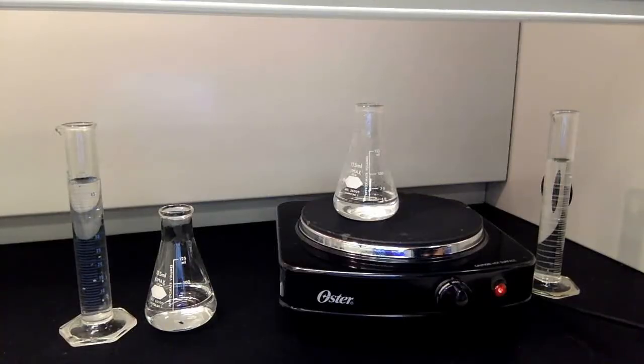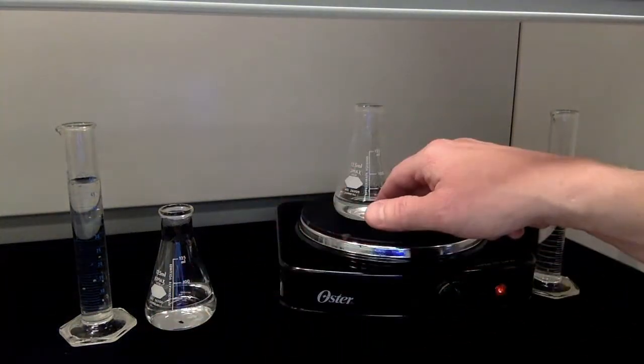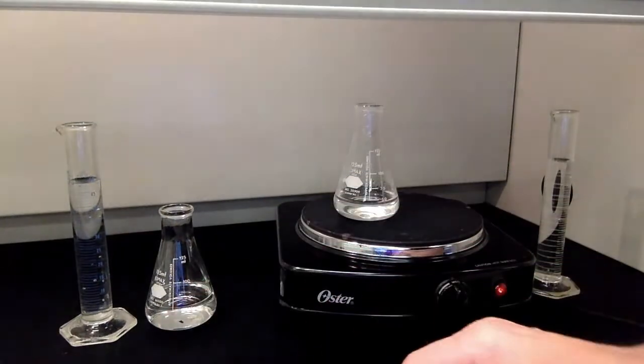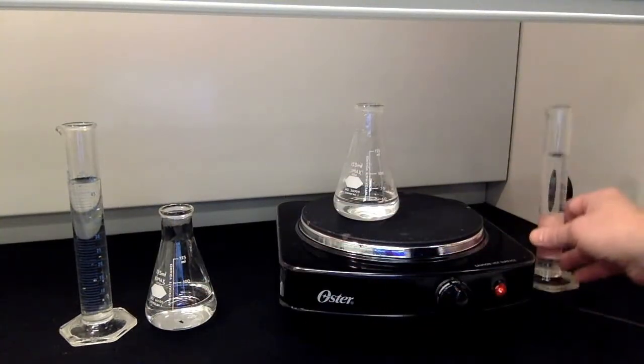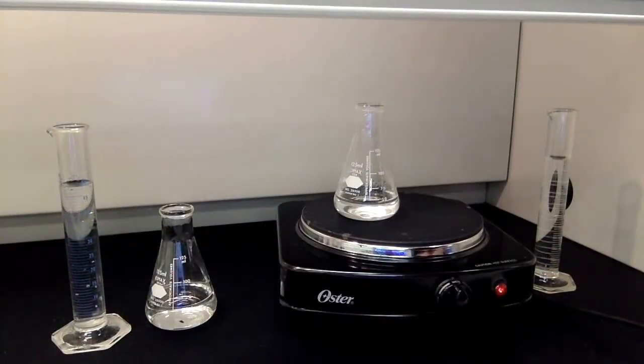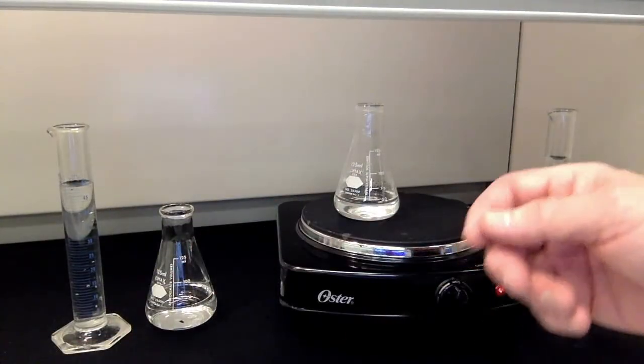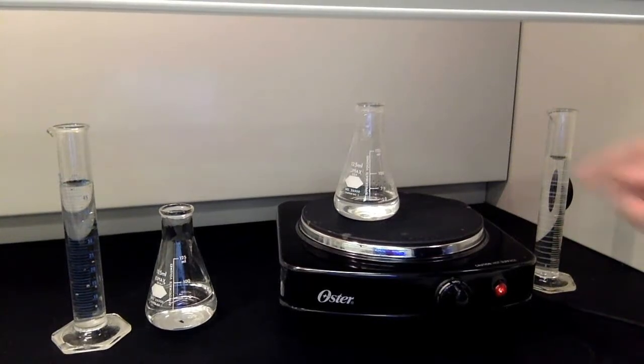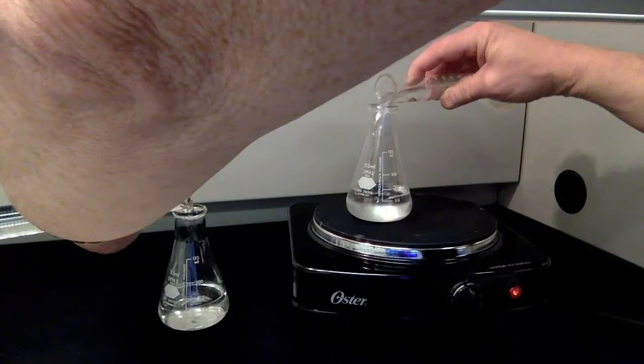So far we've seen that the nature of the reactants affects the reaction rate, the concentration of the reactants affects the reaction rate, and the surface area affects the rate of reaction. For the last one, I want to show one more thing. In both of these flasks, I've placed hydrochloric acid. Now, I've also got in these graduated cylinders equal amounts of sodium thiosulfate. And what I'm going to do is pour the sodium thiosulfate into these flasks, and we're going to wait to see if a reaction occurs.